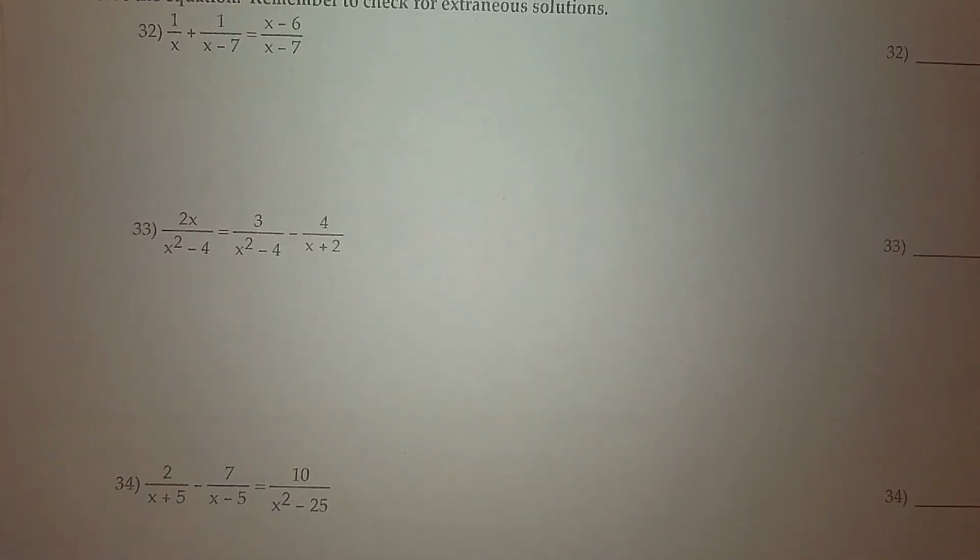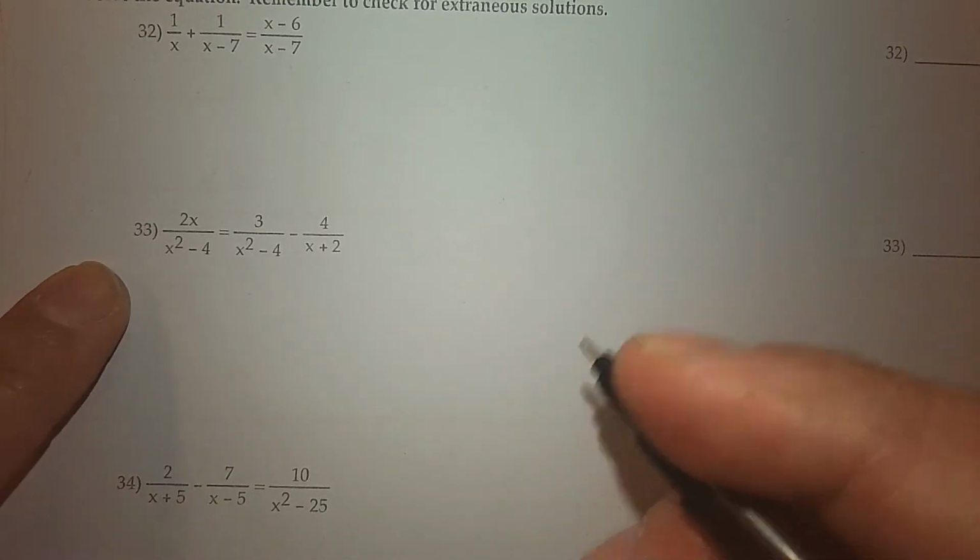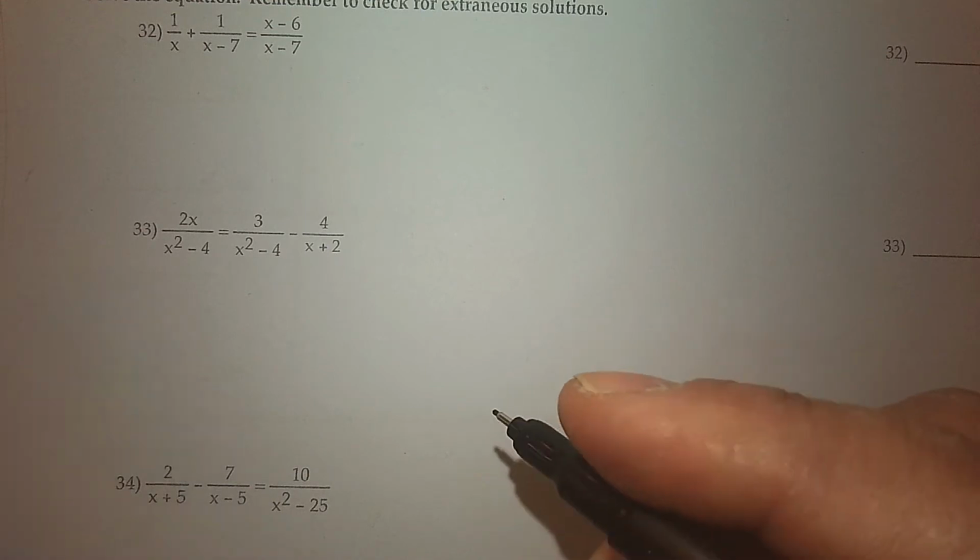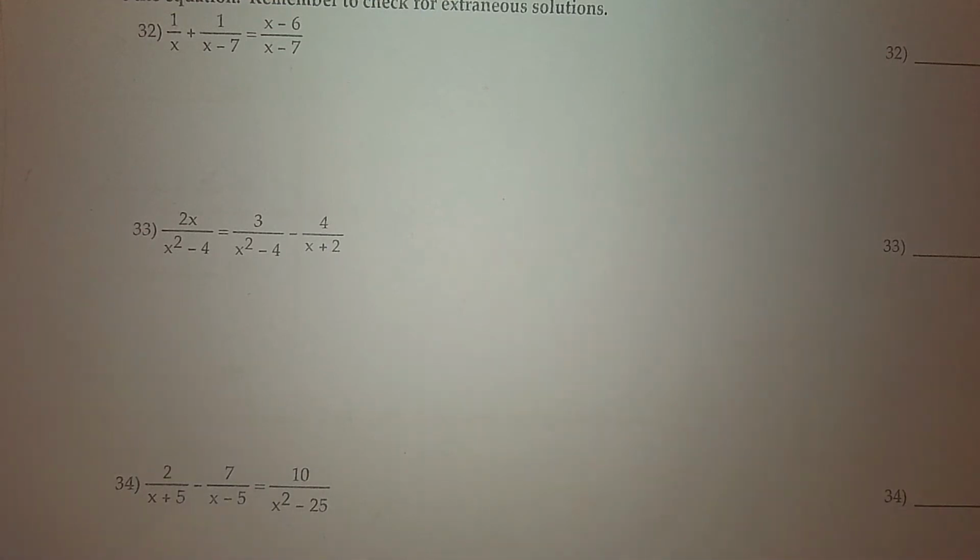33 says solve the equation. Remember to check for extra solutions. This is called a rational equation. To solve a rational equation, we want to make the denominators the same, and then we solve the numerators. And we want to make sure we write down the restrictions for x from the denominator.